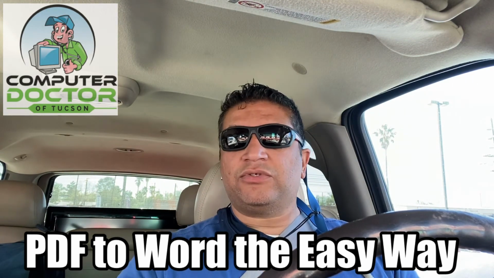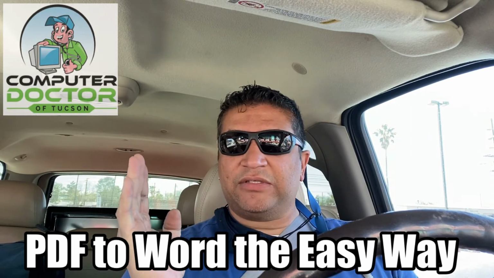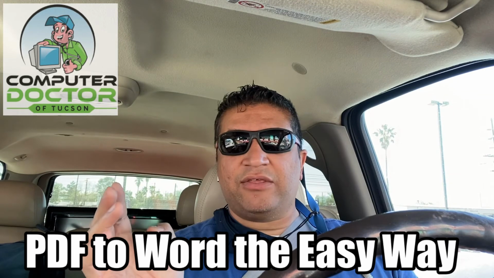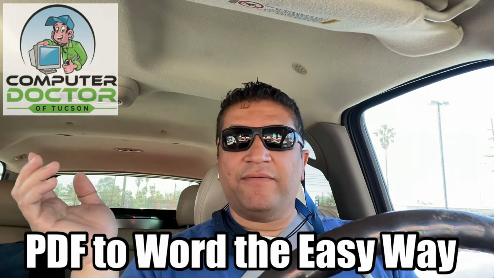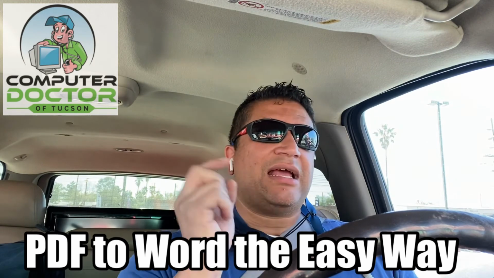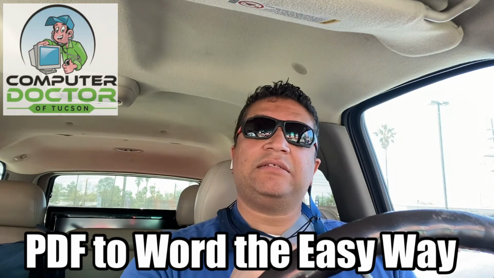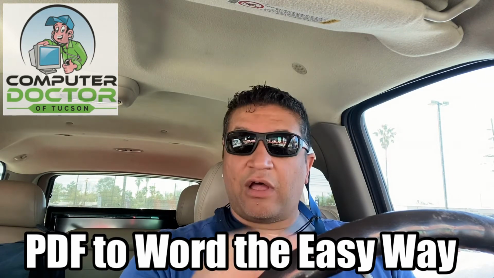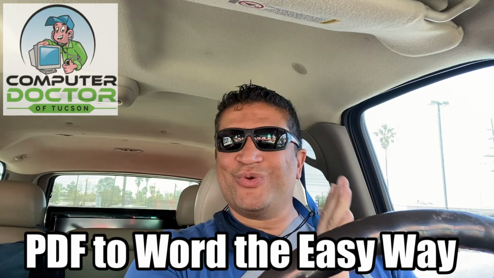Those are the two ways that I change PDF to Word documents, and those are the only methods that I use. There's a plethora of other programs that will do that, and I believe even there are versions of Microsoft 365 and Microsoft Office that will also do it. I don't like using those. I like using Google Docs.